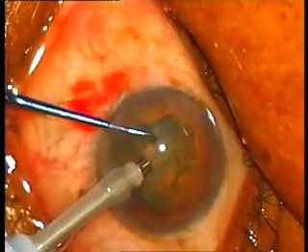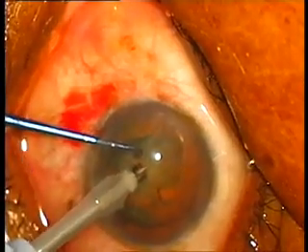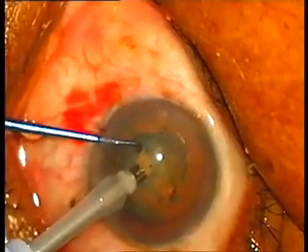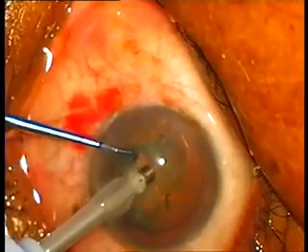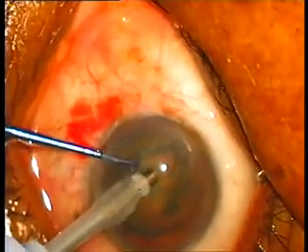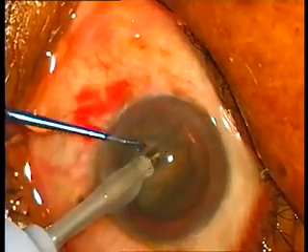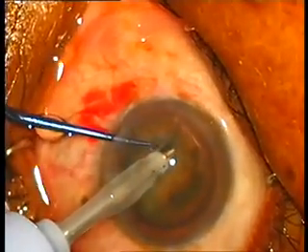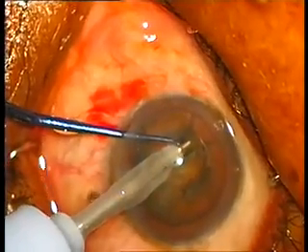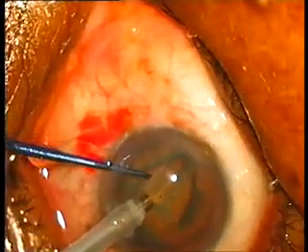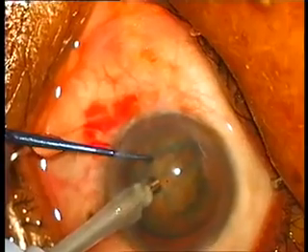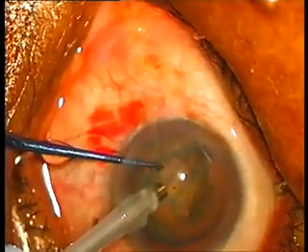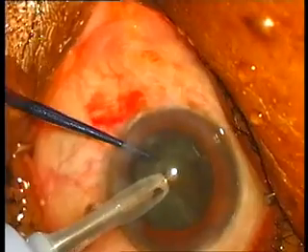I use primary chopping with a chopper and a 0-degree tip. In Mozambique, I get a lot of hard cataracts, very advanced cataracts with advanced glaucoma. So I prefer this technique. So at one time you can at least control glaucoma as well as treat cataract.